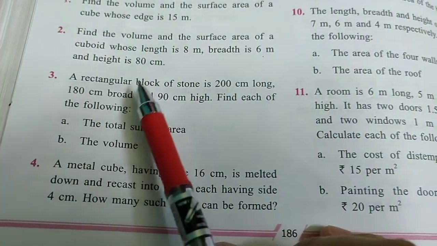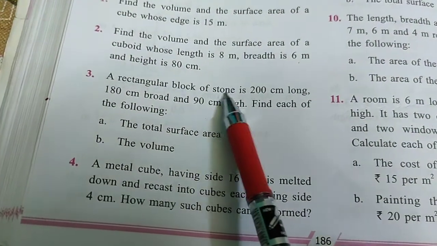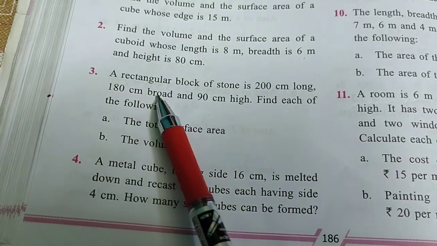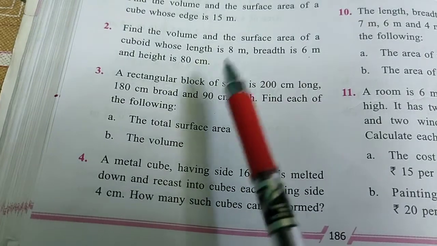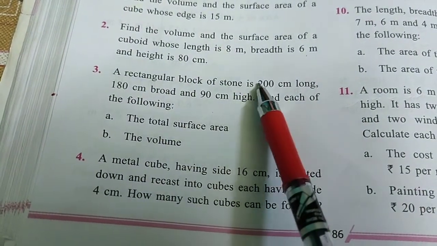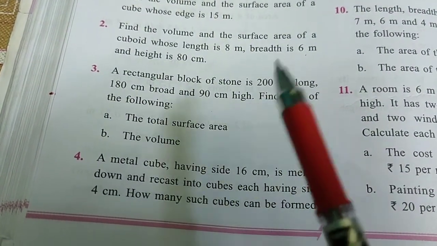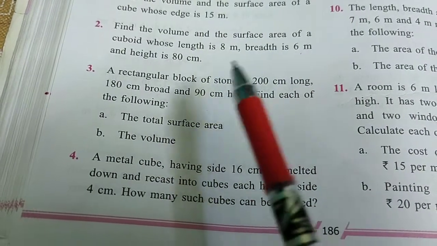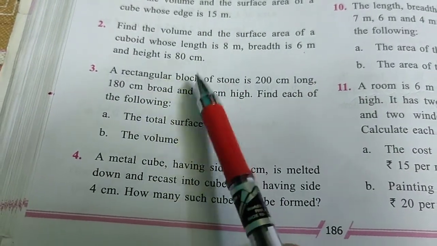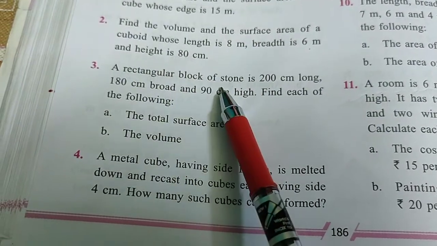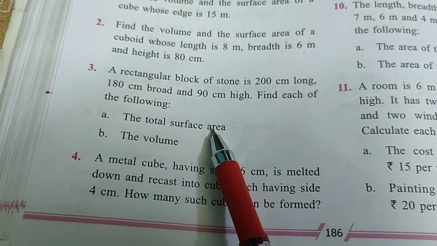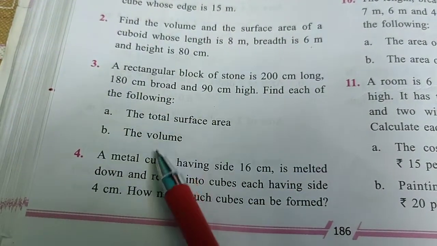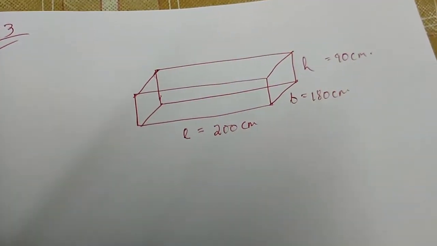Now it's question number 3. A rectangular block of length 200, breadth 180 and height 90. Looking at the question only, we know that it is not a cube because all the lengths are different. The length, breadth, height are different. So we know that this is a question from cuboid. Directly put the formula, total surface area, find out the value and then the volume. I am not going to solve this. You see, the diagram will be this way.